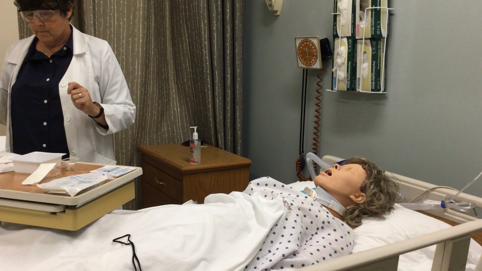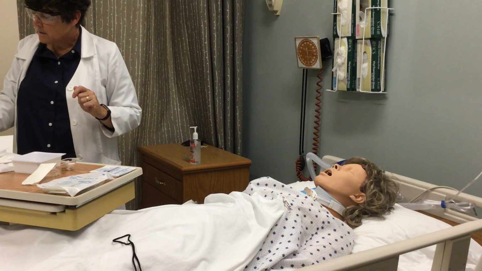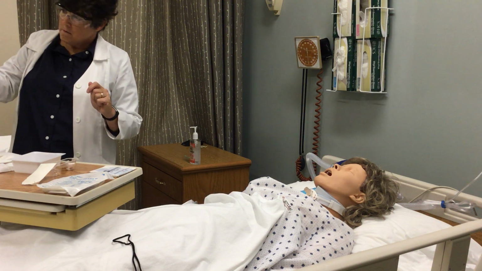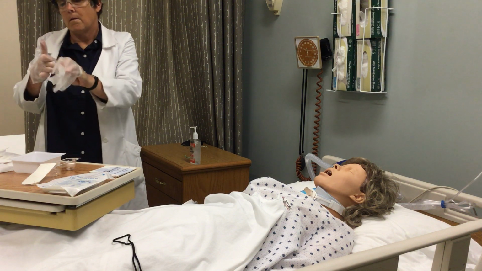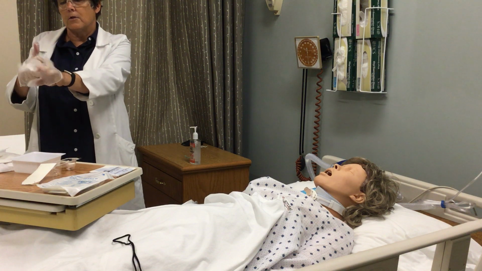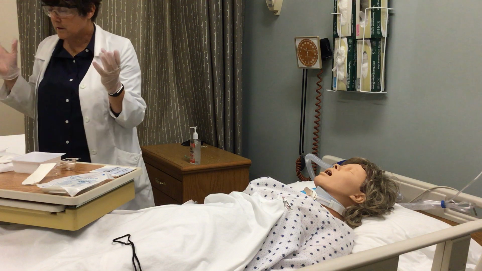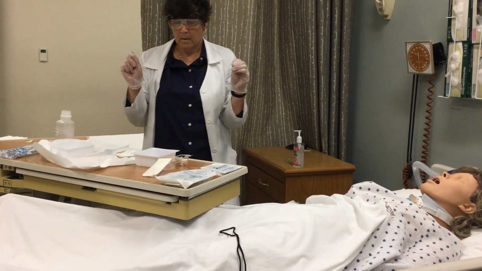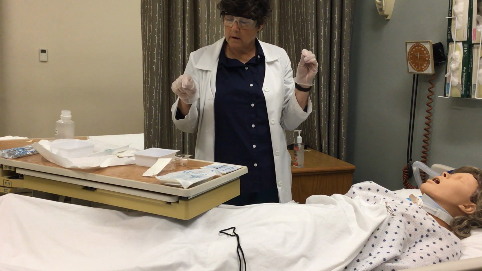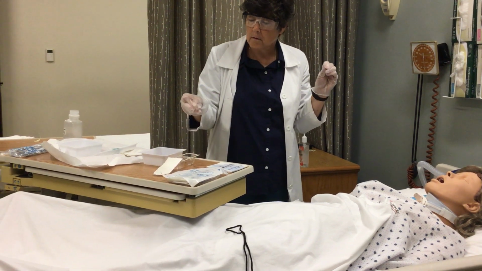Continue applying sterile gloves. Okay, so my second sterile glove is here on the field. I'm going to grab that. Of course, it's all twisted around. Alright, so I have my sterile gloves applied. Remove the new cannula from the packaging. Okay, so I have the new cannula. I'm going to grab that with my dominant hand.